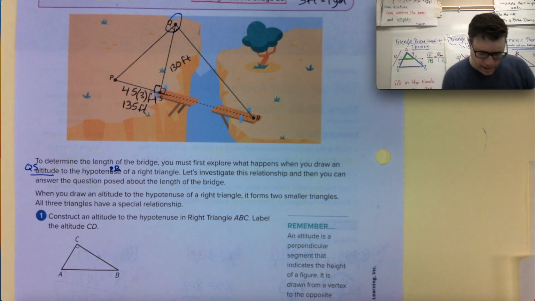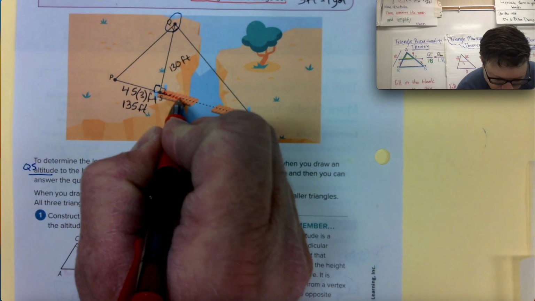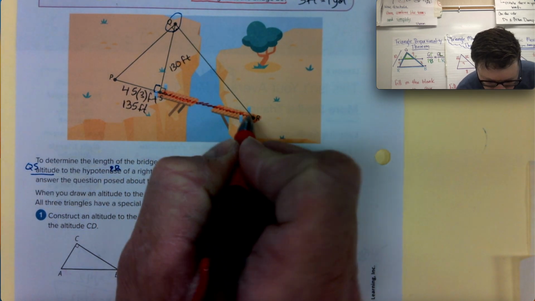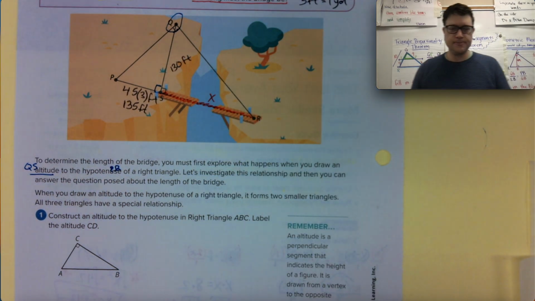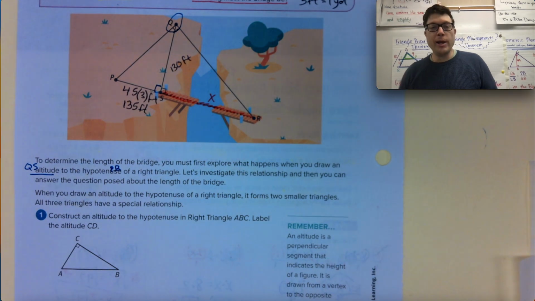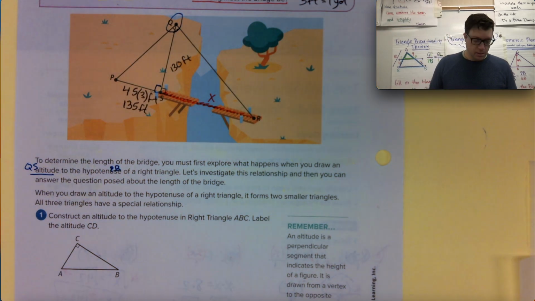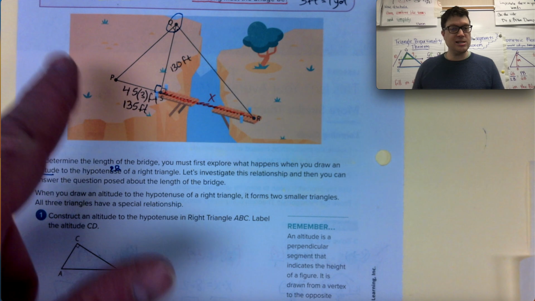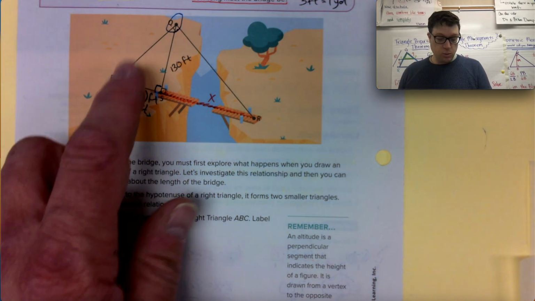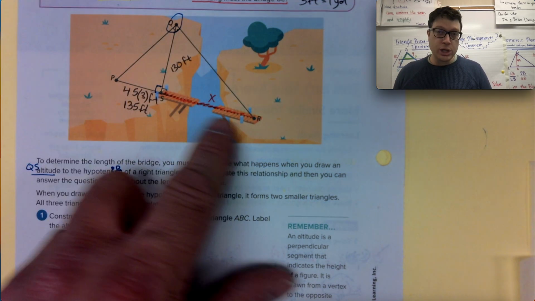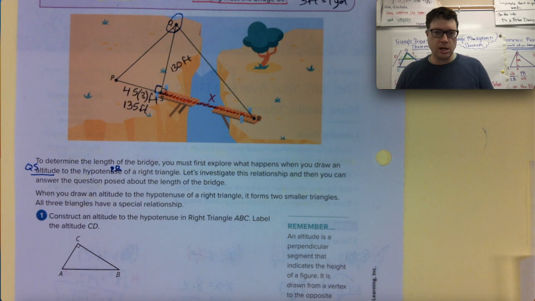Right now, this is the length of the bridge from S to R, and we don't know how long it is, X. But based upon the relationships of the sides and lengths of the three triangles in this shape, we'll be able to solve for X.